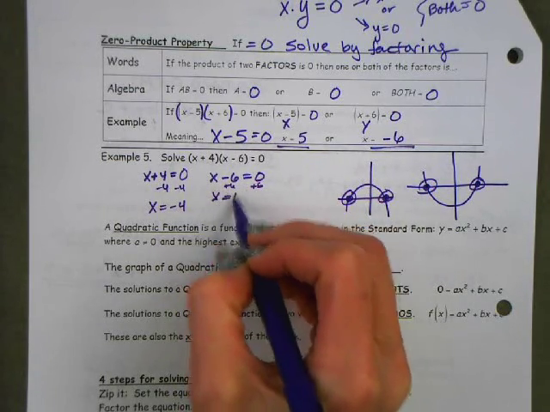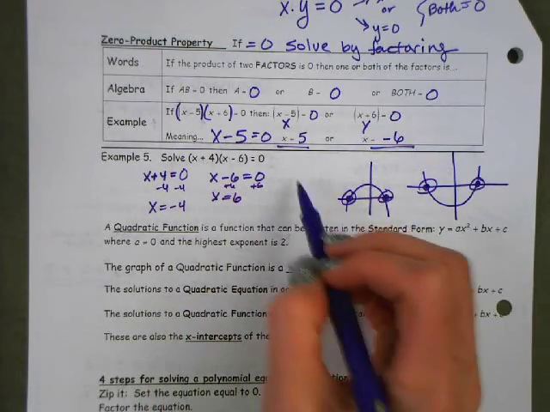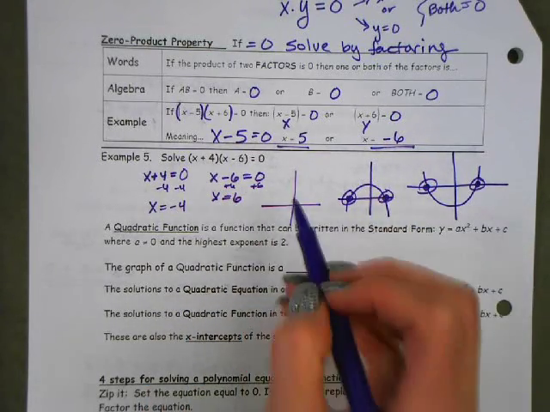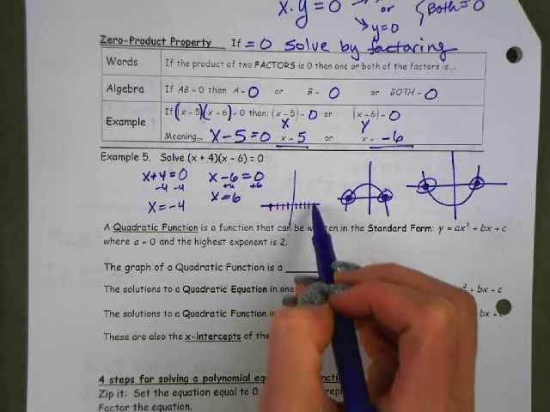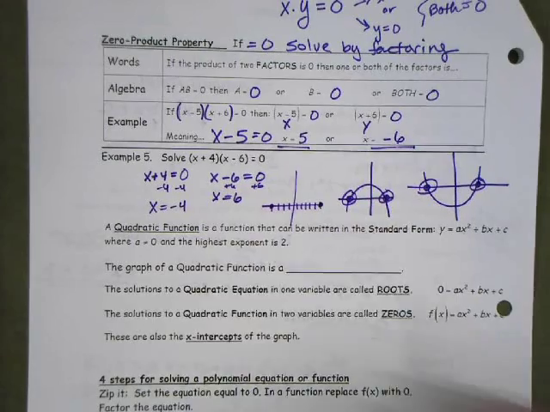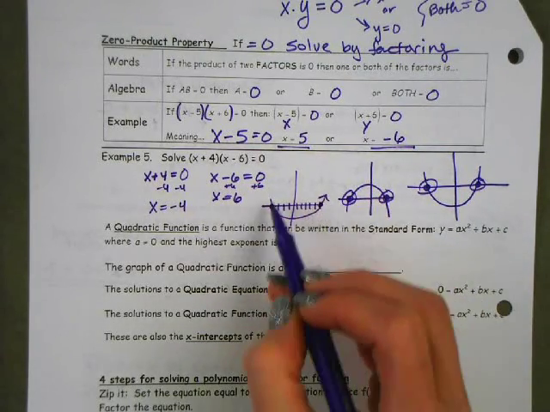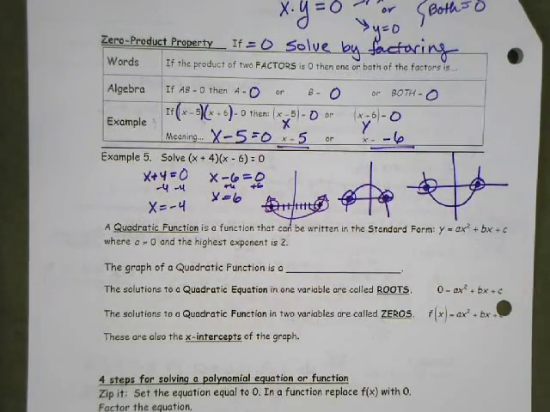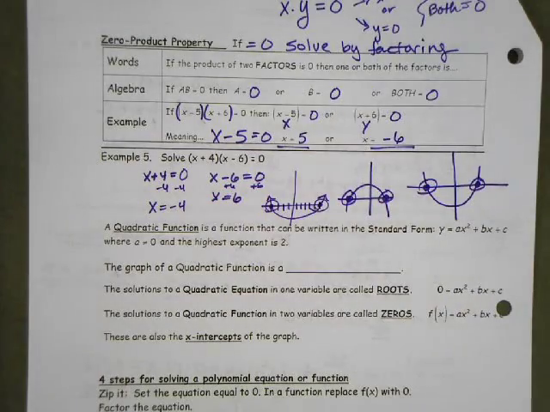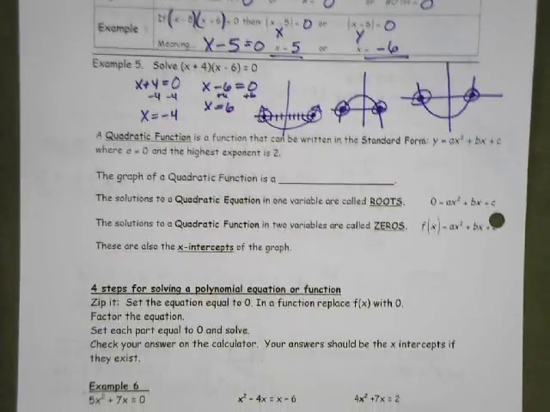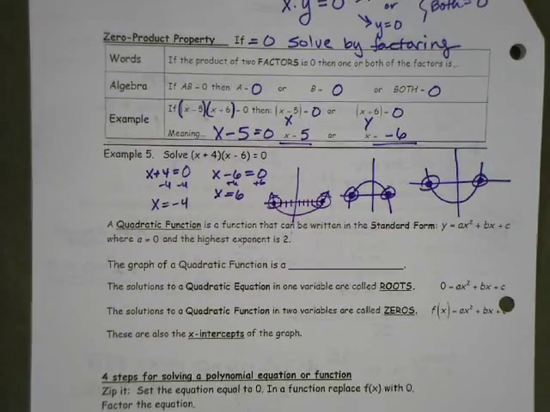So x equals 6. So in this case, if I would draw the graph, I know that it would cross the x-axis at negative 4 and positive 6. Okay? Something like that. Again, because you solve for those points. Okay? So that's what we call the zero product property. That's kind of setting up how we solve for that. Okay? Questions on that? Okay.